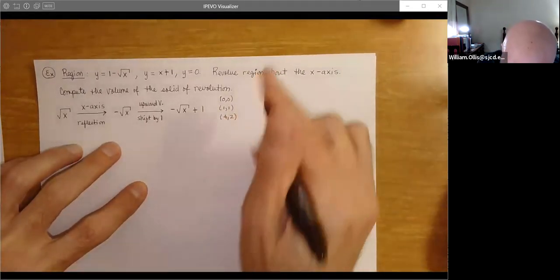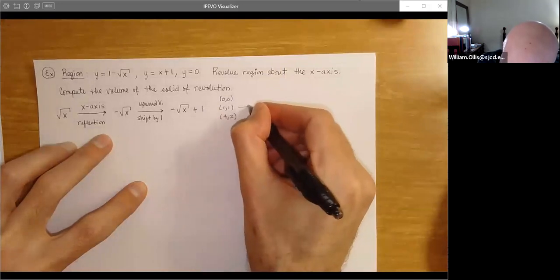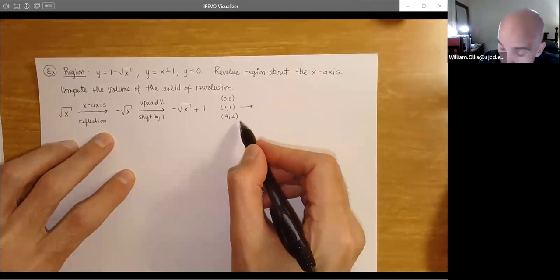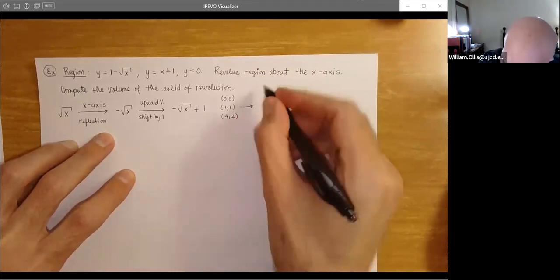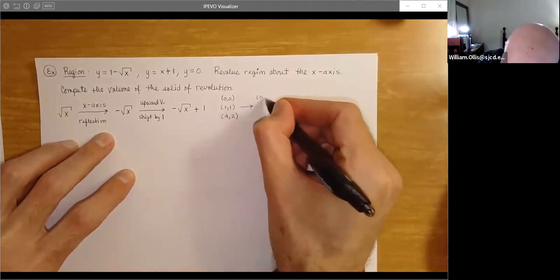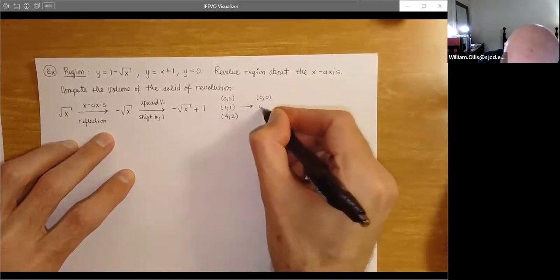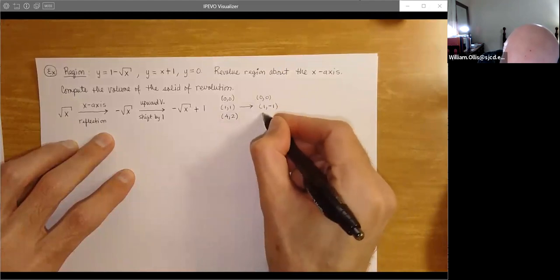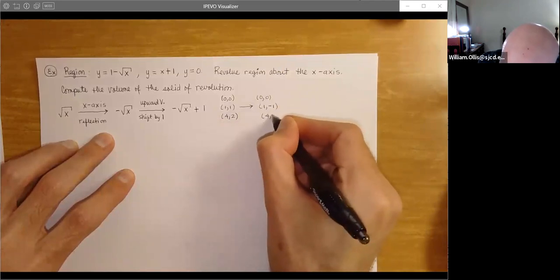So now we do the x-axis reflection. That means all of the y coordinates get negatives. So we have (0, 0), (1, -1), and then (4, -2).